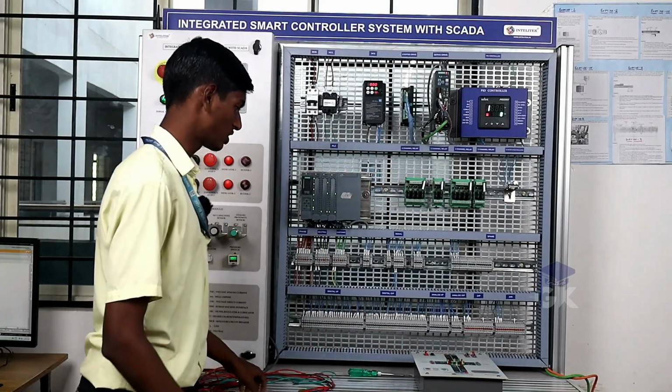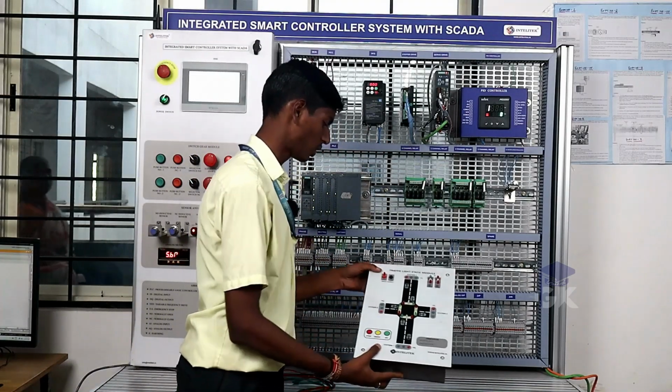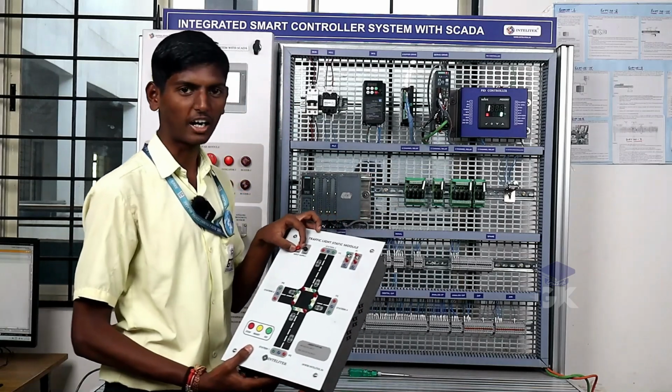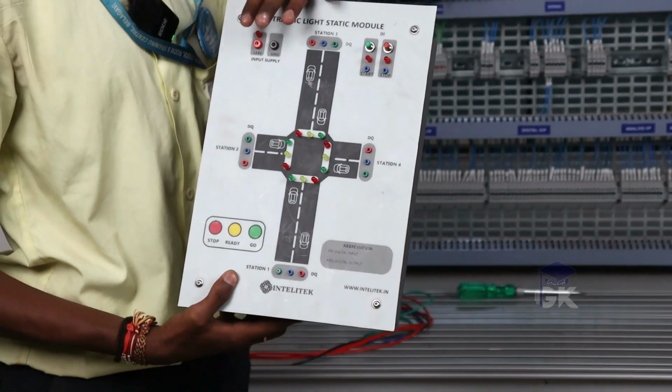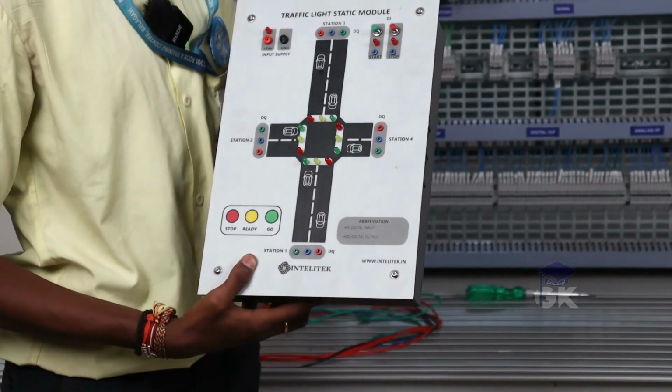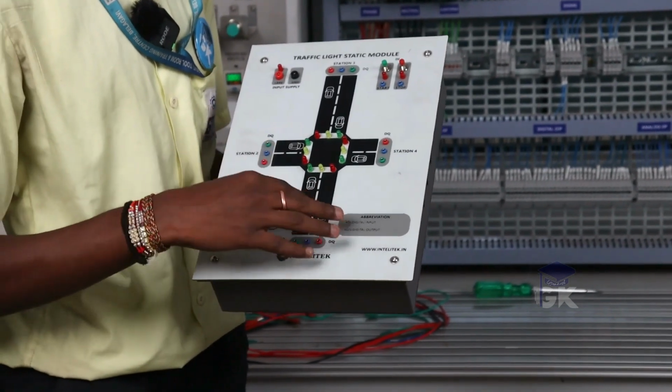Before making connections, you should not attach the ground and 24 volt first. You should attach them at last, to avoid short circuits and fault currents.